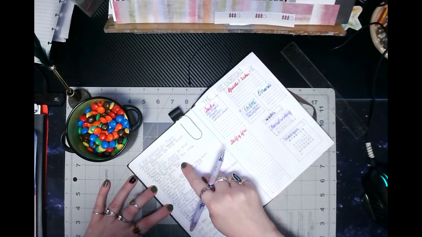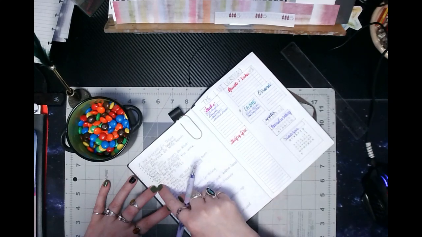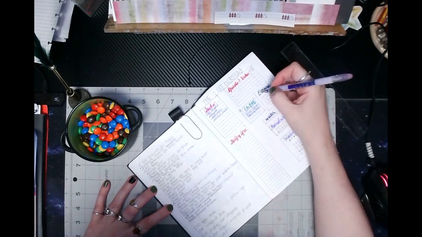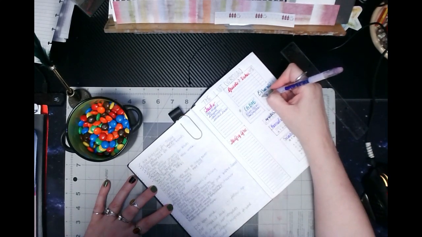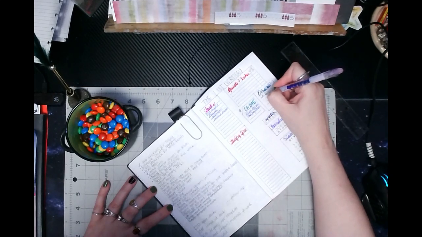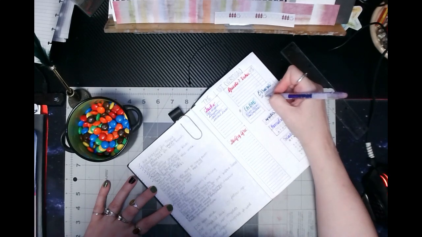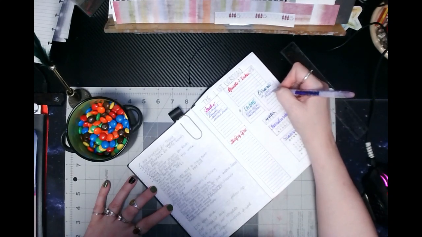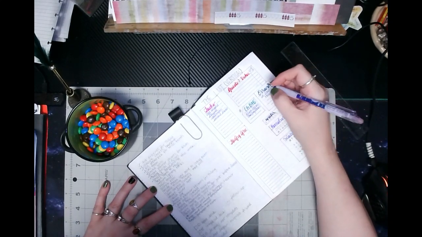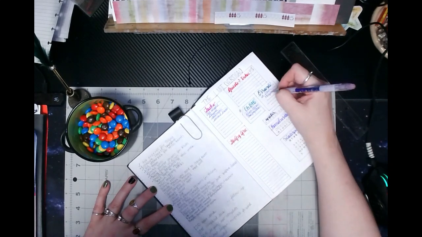I need to take boxes to the recycling and return library books, so when I go into town, I need to recycle. I told you guys that I have the world's worst spelling.